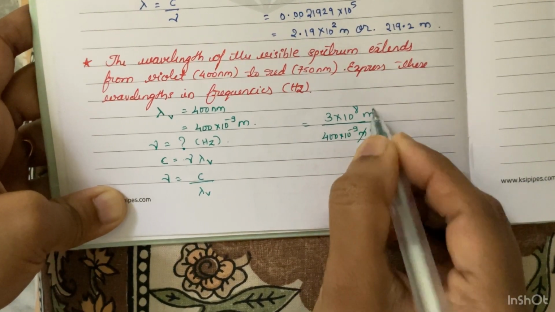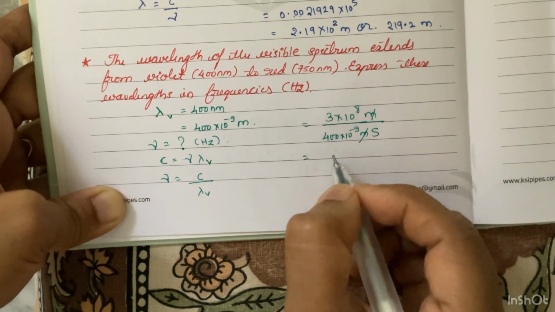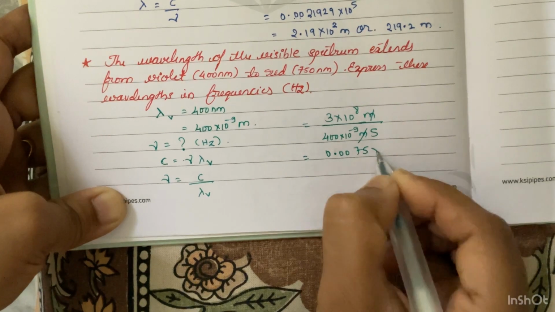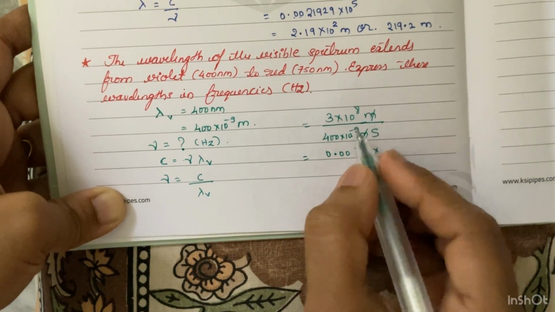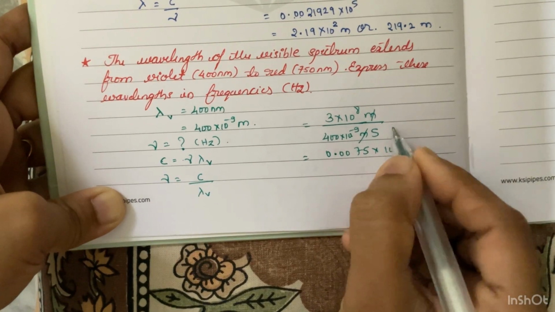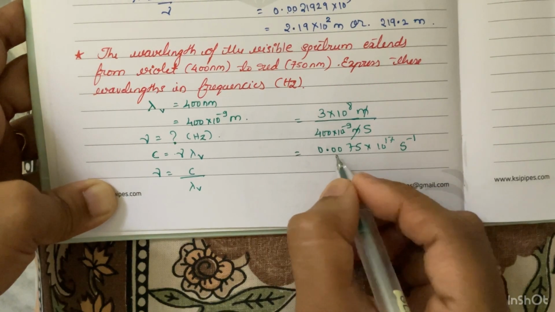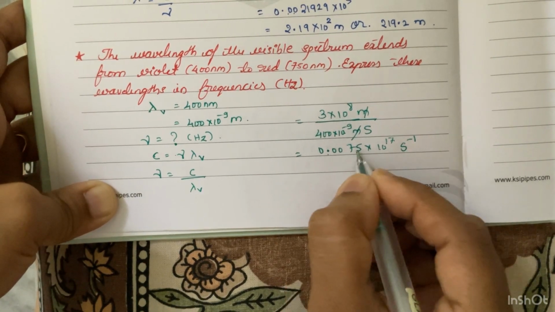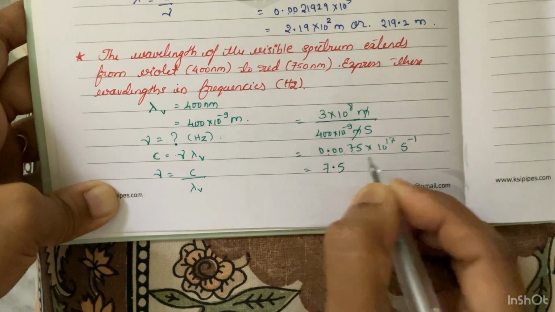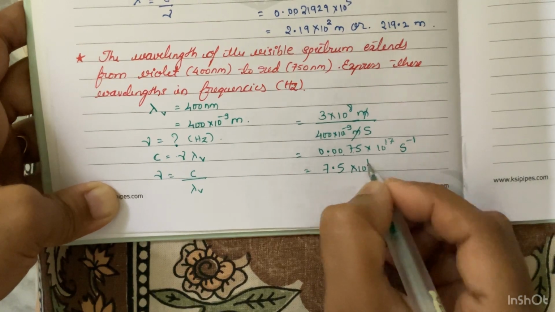Now the meter will get cancelled, and when I divide, 3 I'm going to divide by 400. After dividing, I'll get 0.0075, and the 10 raised to the power -9 shifts to the numerator. When I shift it, it becomes +9, and 8 and 9 after addition give 17. Now second goes to the denominator, and we'll have per second here. Now see here, I'm going to shift this decimal point after 3 digits, like 1 2 3, so I'll have 7.5. When I've shifted to the right side, we have to subtract 3 from the exponent, so I'll get 14.